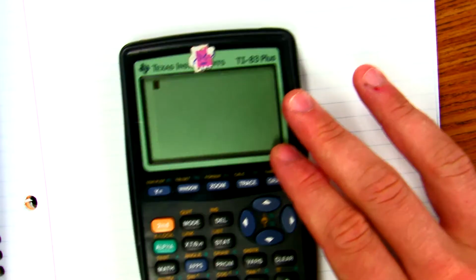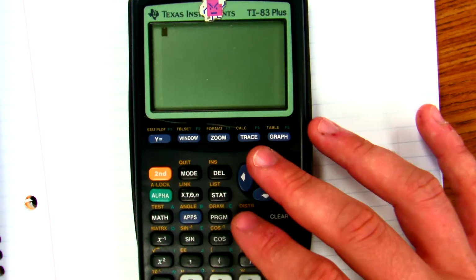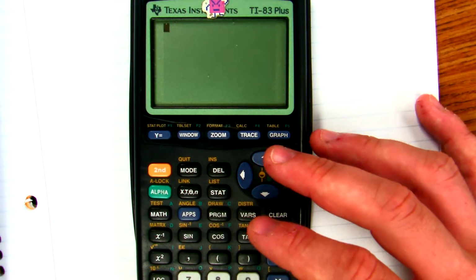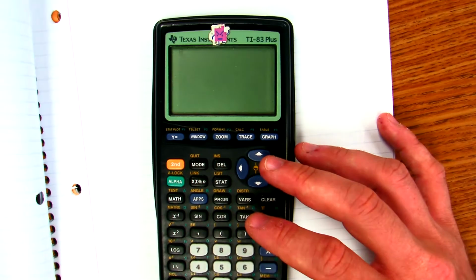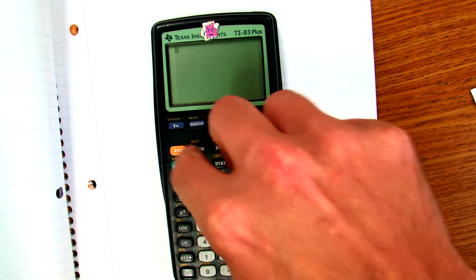But anyway, I just want to go through a couple of introductory things with this calculator to try to get you started. That way, if you're at home and you're stuck on something, you will have something to refer to. So let me just start right at the beginning here.